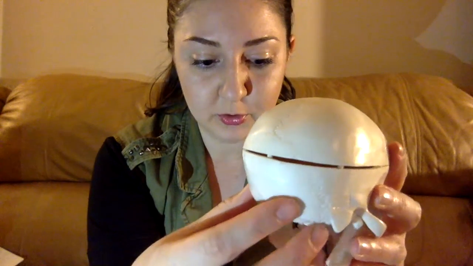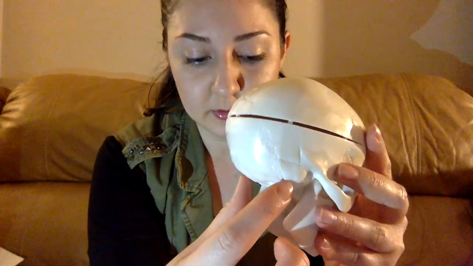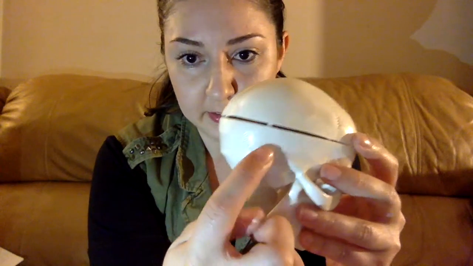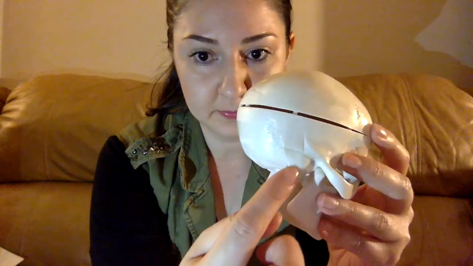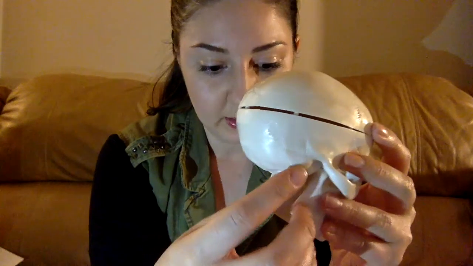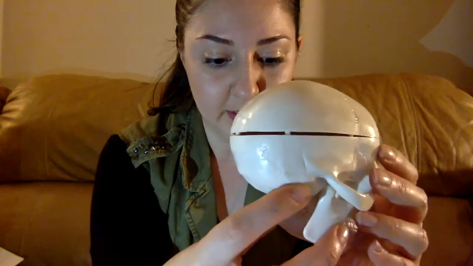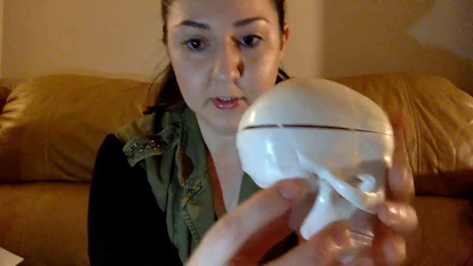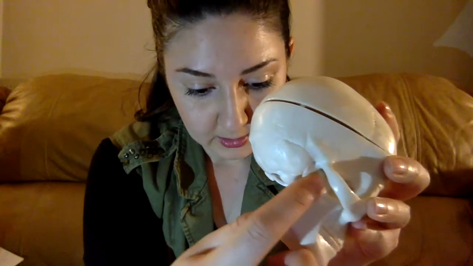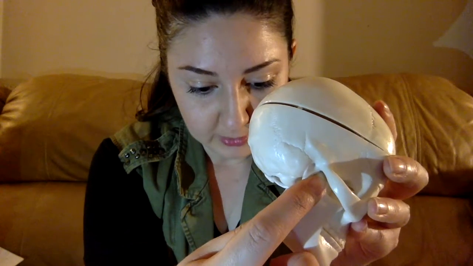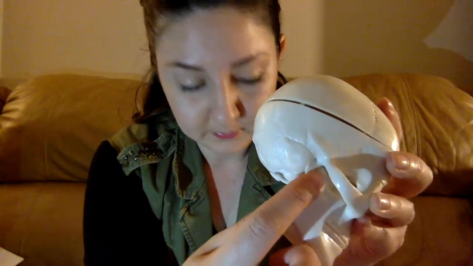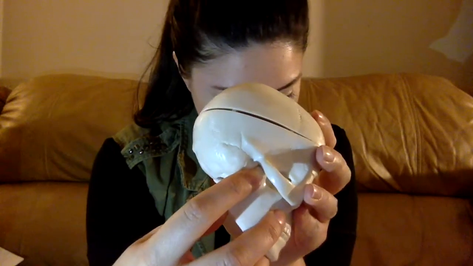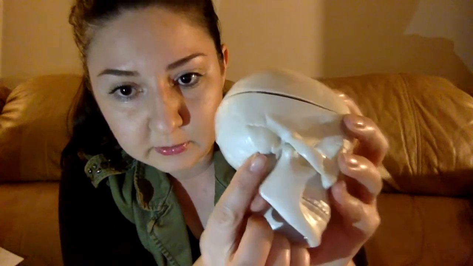We then move on to the temporal, which is this area here, the temporal bone. And in the temporal bone, we have the temporomandibular joint, which is this area right here. We then have the mastoid process, which is this pointy region right here.